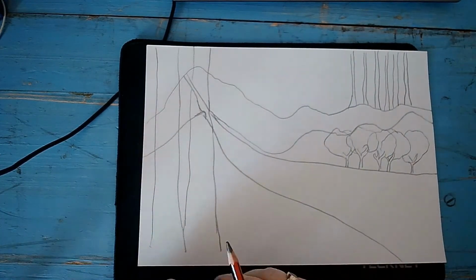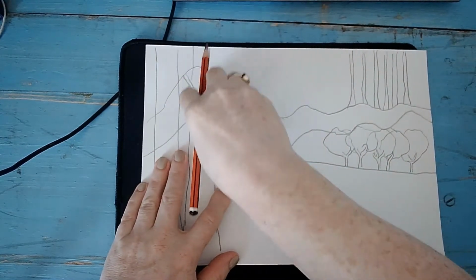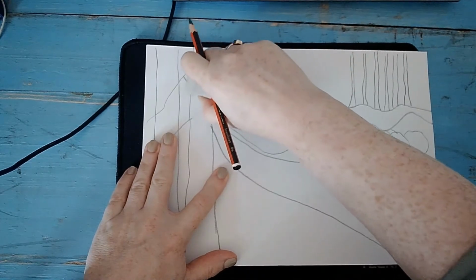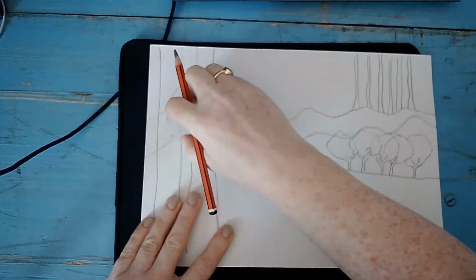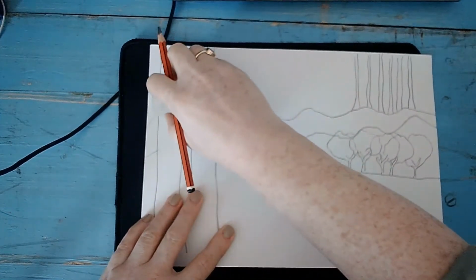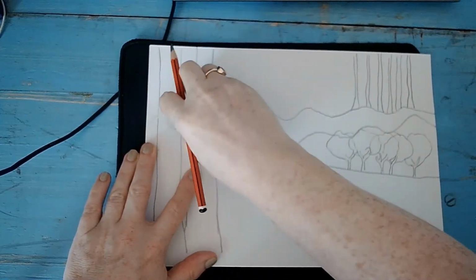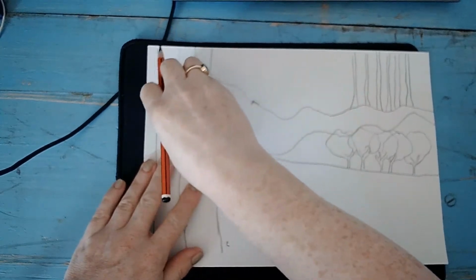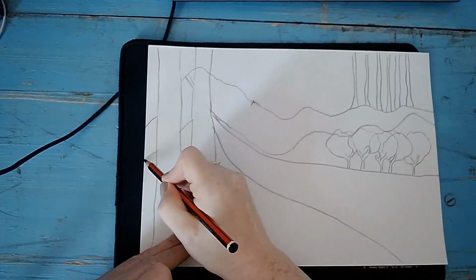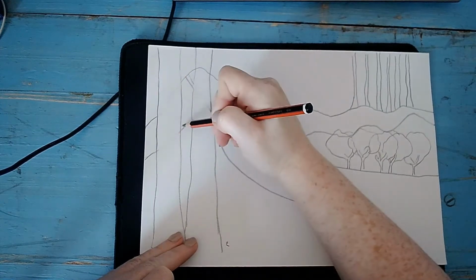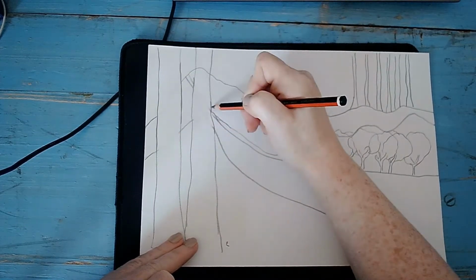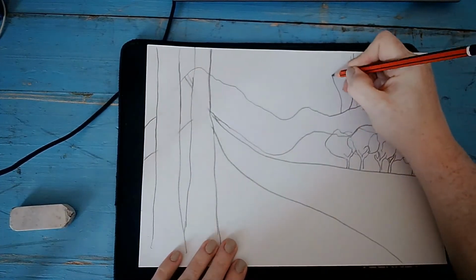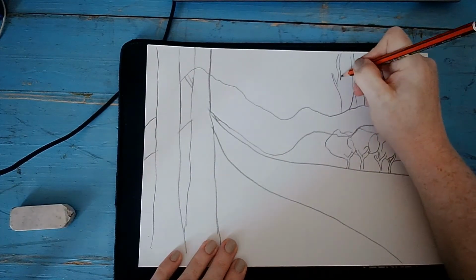And then what you can do is I'd rub these bits here away, because obviously the tree's blocking my view of the part of that path there, and these bits here. I might draw some trees that have got more branches as well.